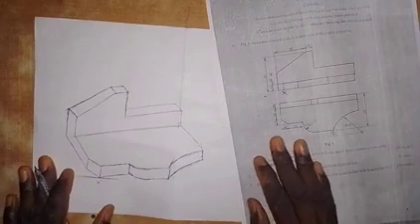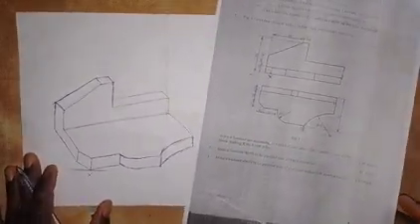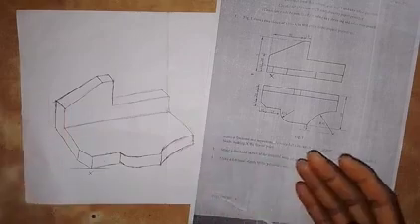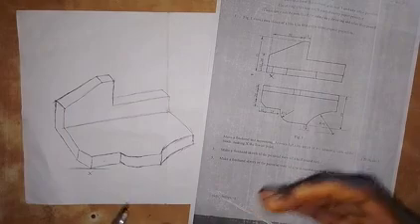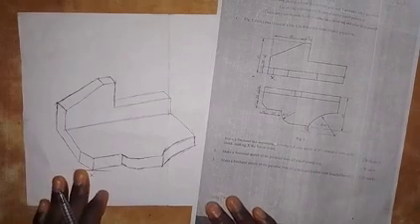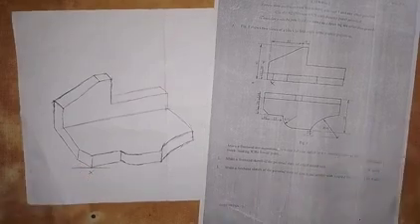Okay, so this is what we got. This is the result. This is the freehand sketch of the isometric view of the block that is given in orthographic projections. As simple as I've done it here, all you need to do is to practice.